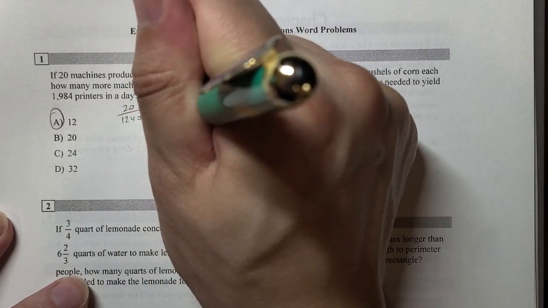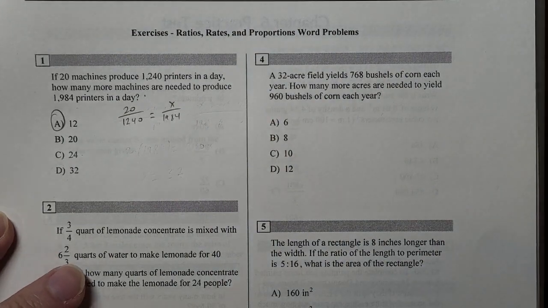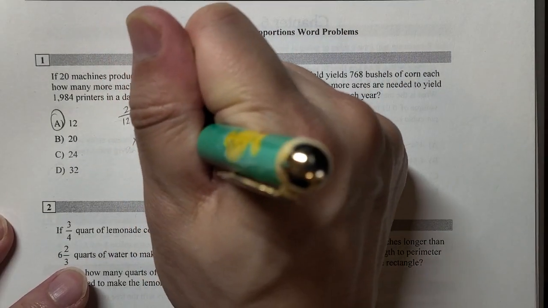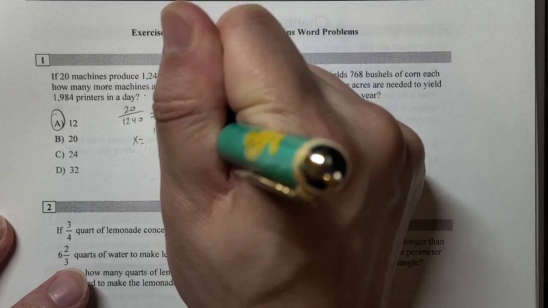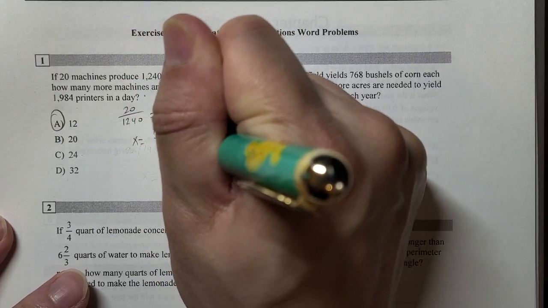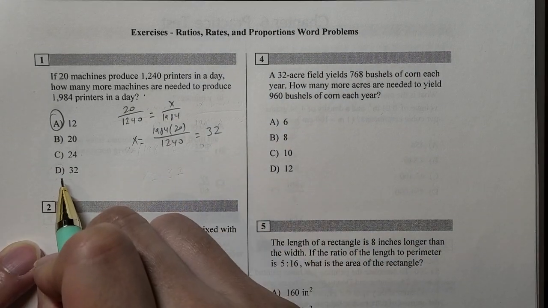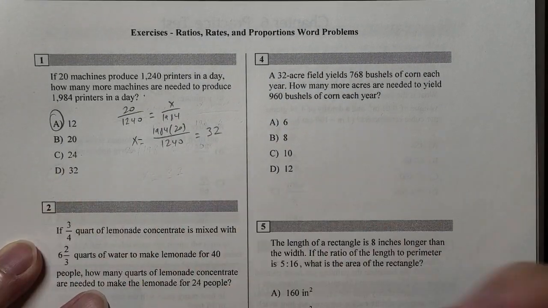So 1984 printers is some number of machines total. Okay, so if you solve it, x is 1984 times 20 divided by 1240. That should be 32. So that's where that D answer comes from, but that doesn't answer the question.